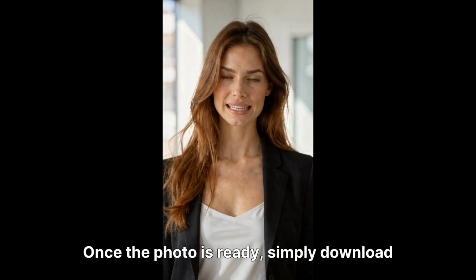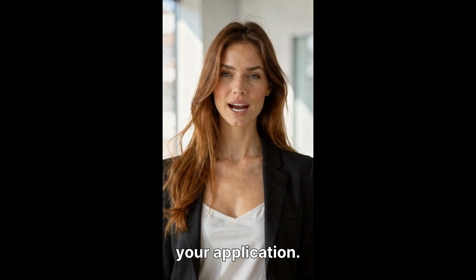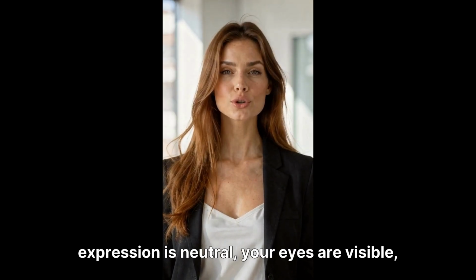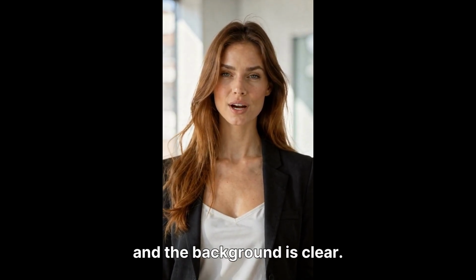Once the photo is ready, simply download the digital file. It's now ready to be uploaded to your application. Before you submit, double-check that your expression is neutral, your eyes are visible, and the background is clear.